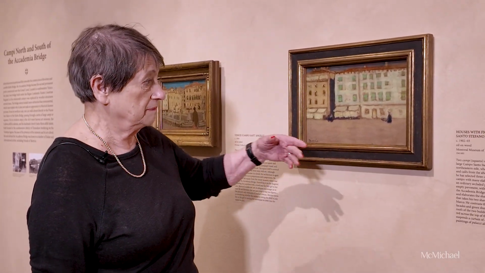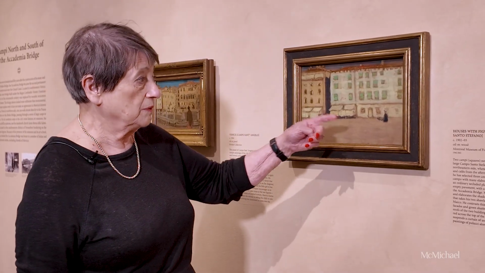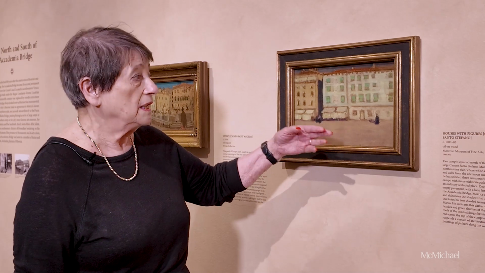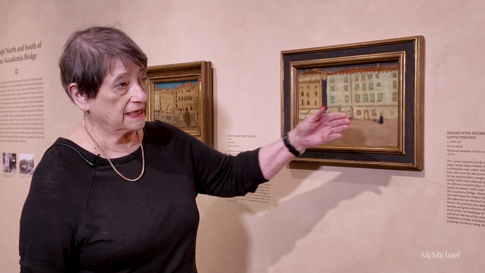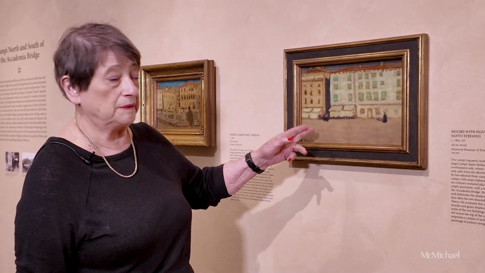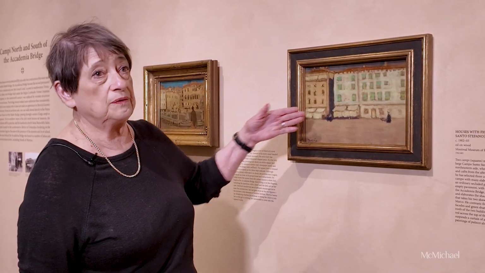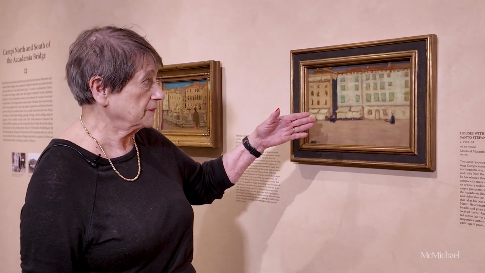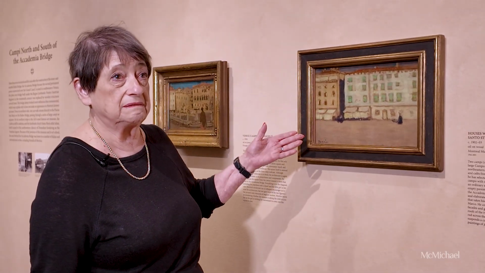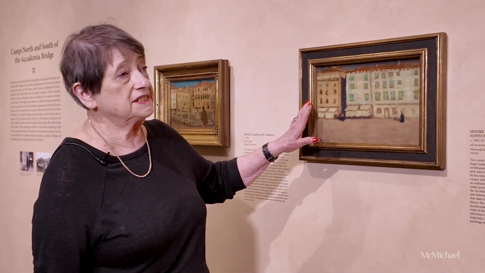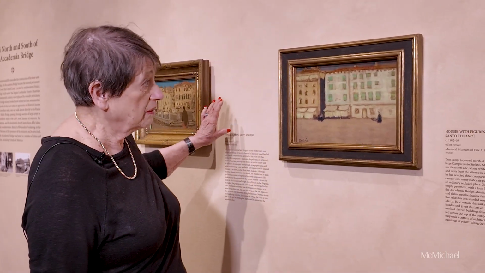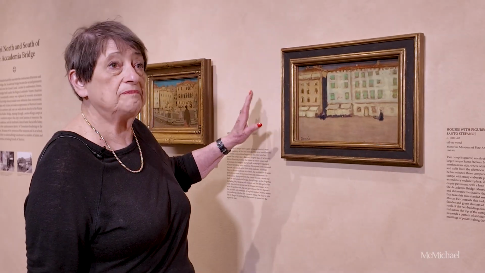You have a pavement, you have a woman wearing a dark shawl, walking towards the Academia Bridge, and then you have two other women in black shawls walking north, actually towards the Basilica San Marco. So that's it. And a slice of a very long wall of architecture, of buildings.